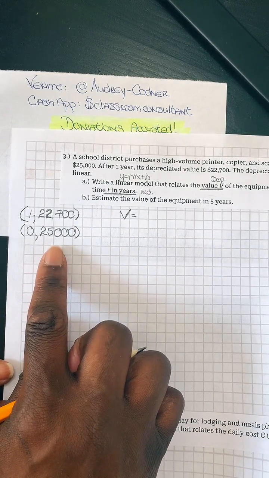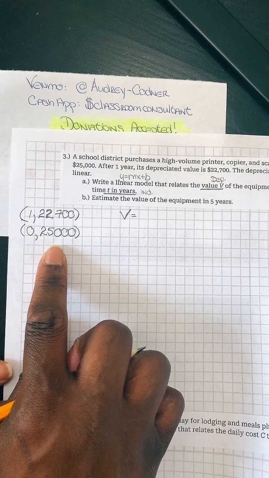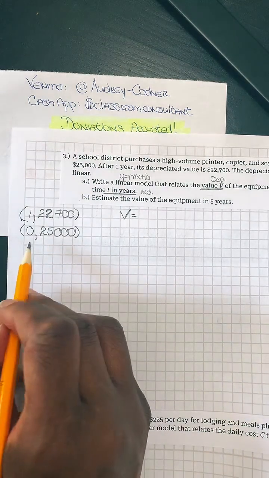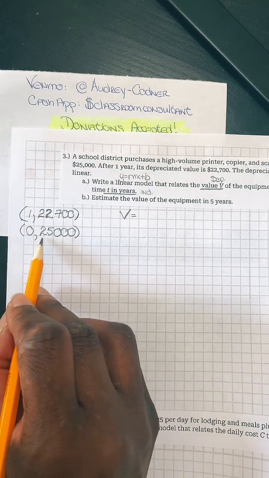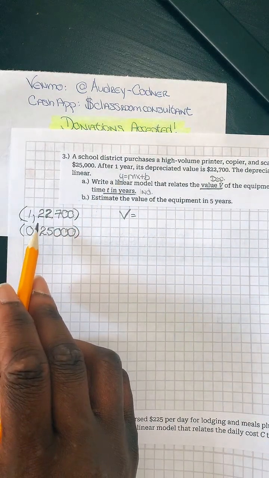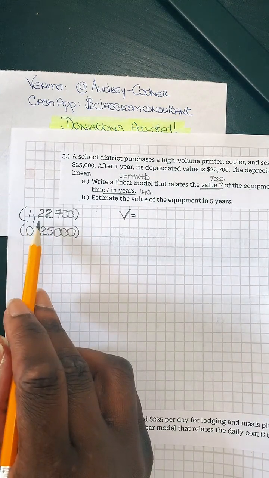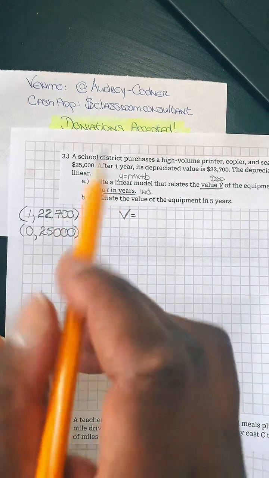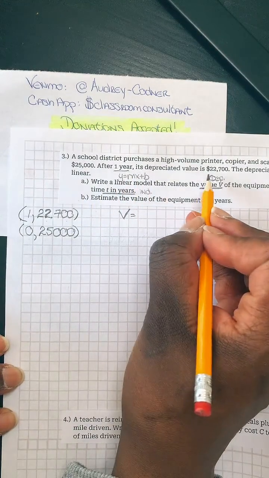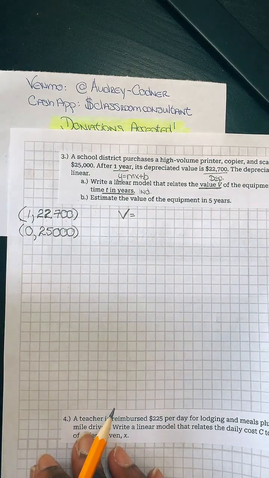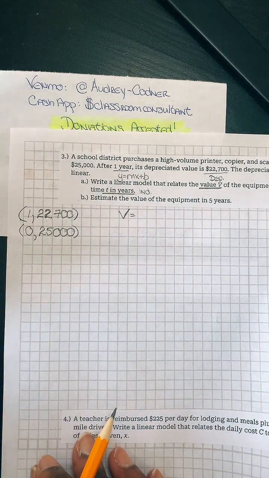So they're giving us a little bit. We have at 0, we started with the 25,000. But in 1 year, the value is 22,700. Okay, so that's what happened in 1 year. But we need to know the slope. What was, if I may put it this way, the rate of change?